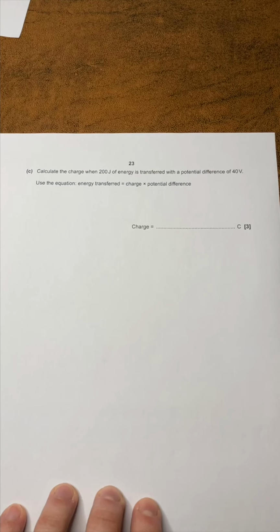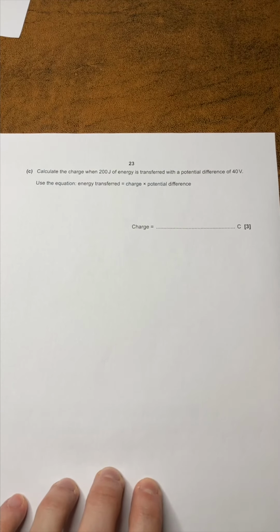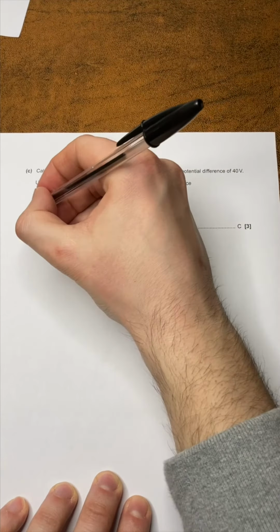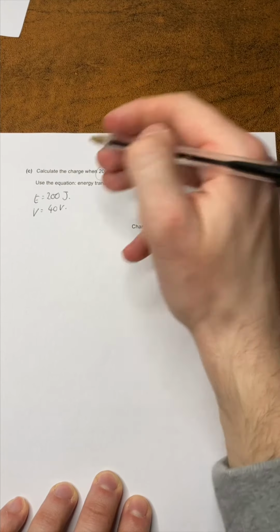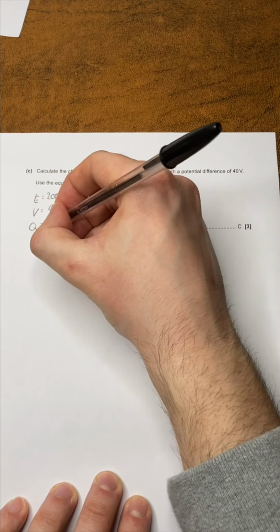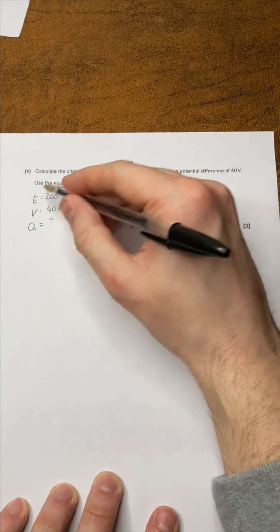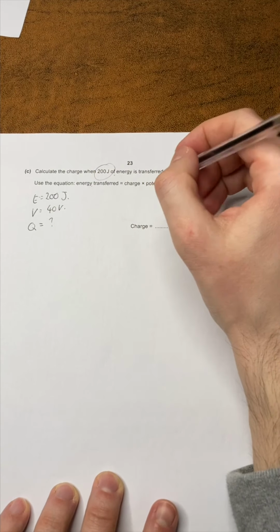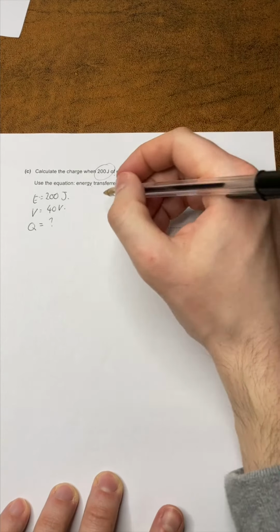Question 22C. Calculate the charge when 200 joules of energy is transferred with a potential difference of 40 volts. Use this equation. Physics algorithm again. We've got some energy here. Potential difference 40 volts. Calculate the charge. So charge is Q. That's the thing we're looking for. Energy transferred. This one. Charge. Potential difference. You can substitute the numbers in, then rearrange, but I like to practice my algebra.